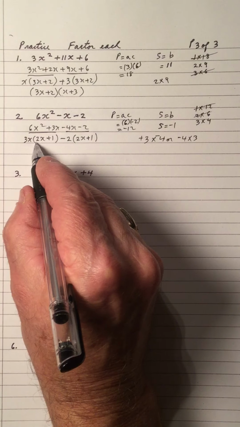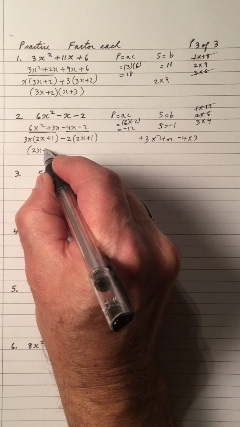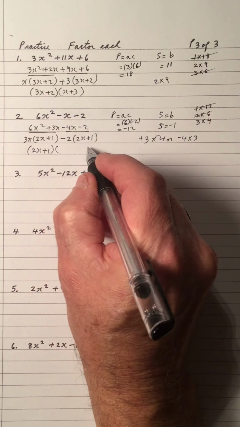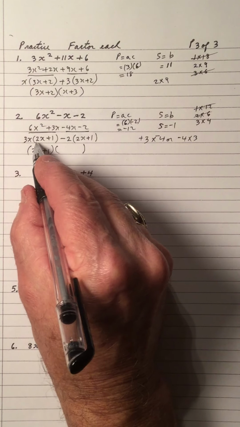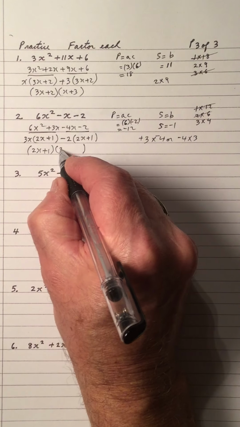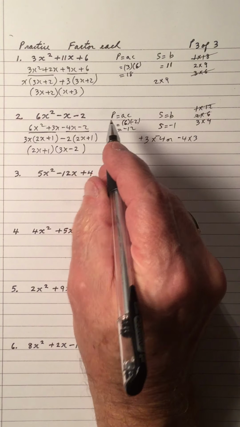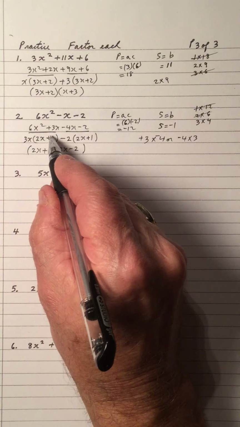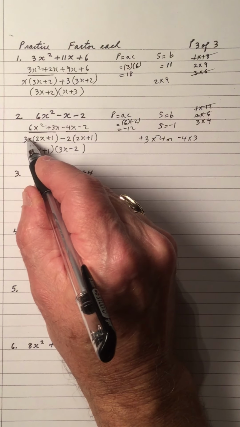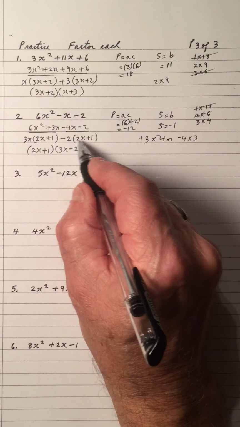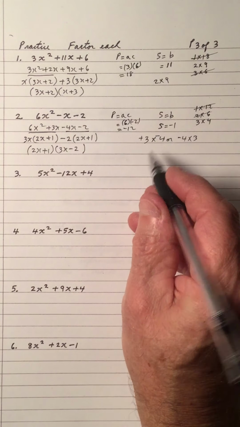And again, this binomial here is the same as this one, so I take the binomial out because it's a common binomial GCF. We practiced that in previous videos. If I take that away, I get a 3x left. And if I take this one away, I get a negative 2. What we're really doing is dividing this expression by 2x plus 1, and when I do, I get that left. And I'm dividing this expression by 2x plus 1. Try to FOIL to see if you're right.